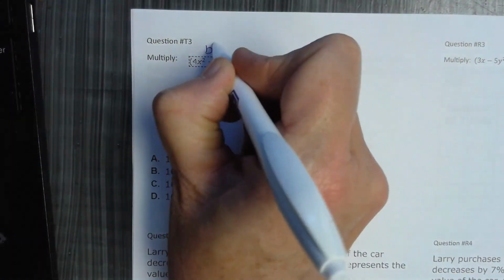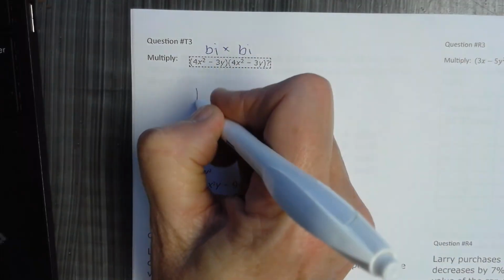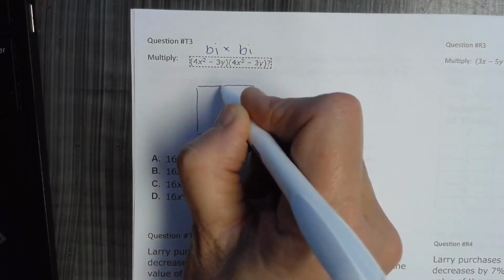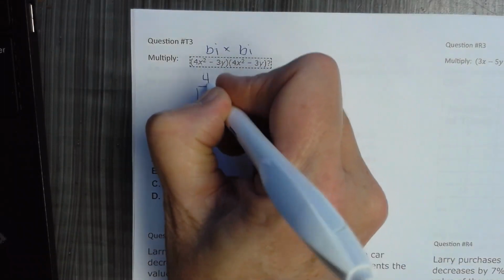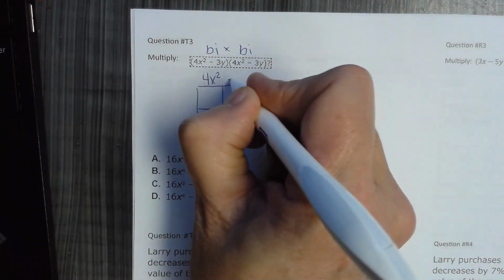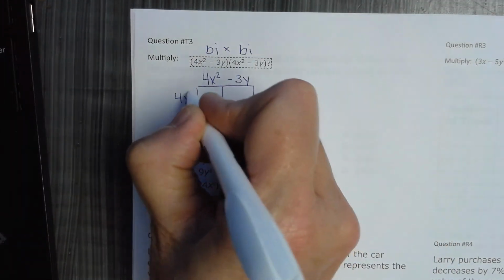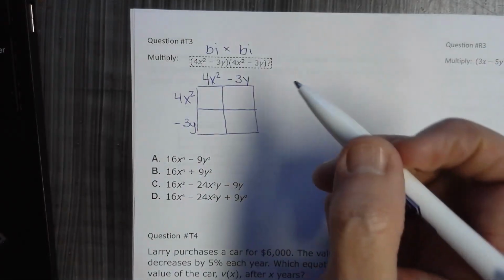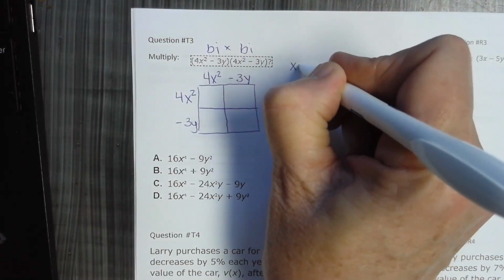We are multiplying a binomial times a binomial, so that's a 2 by 2 box. Okay, so we got 4x squared, negative 3y. We got 4x squared, negative 3y.